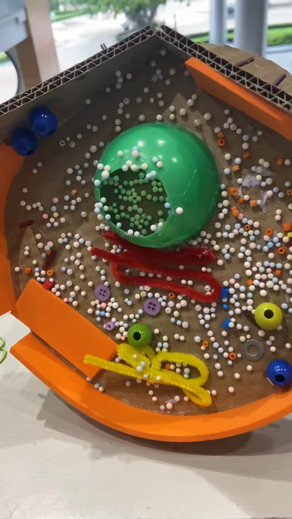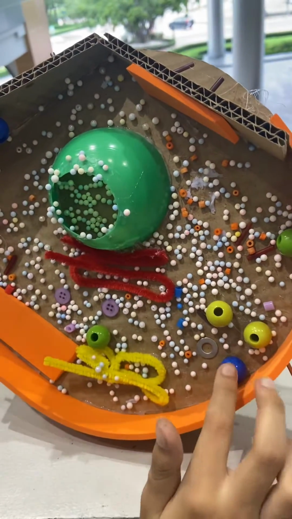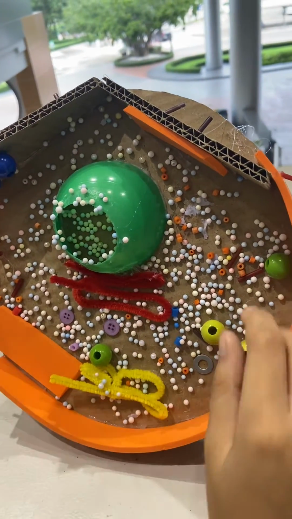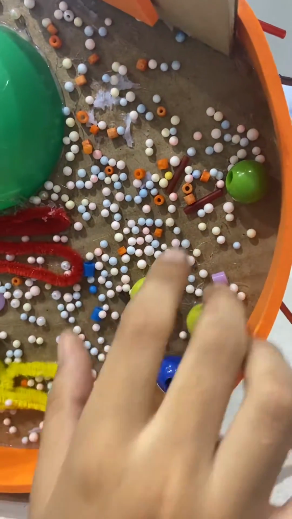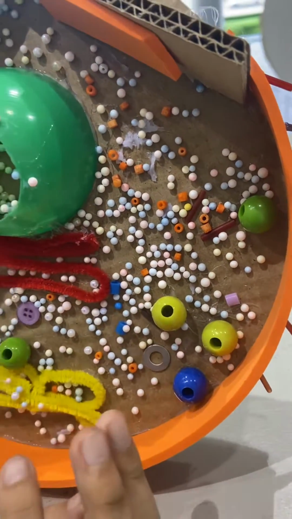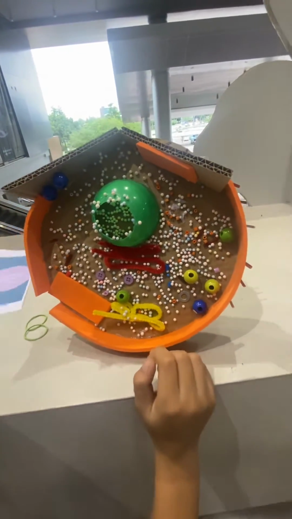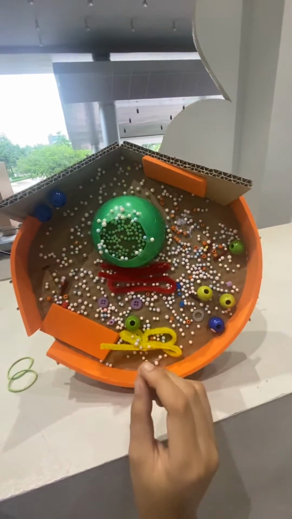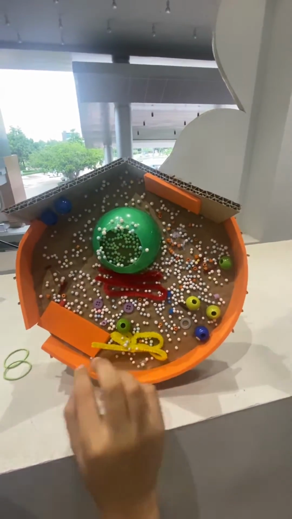And this and this thing too are also called lysosomes. And these two right here can actually also be cells that move. They are actually like some type of antibody, something like that.